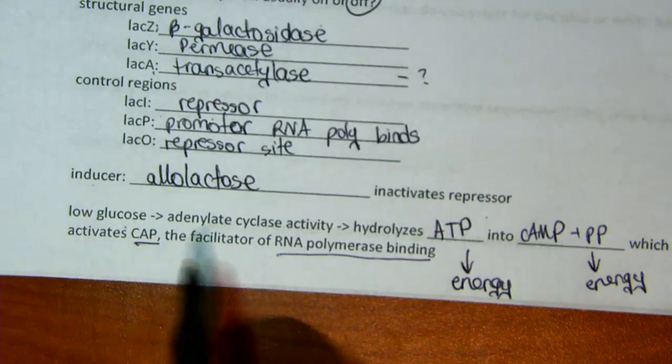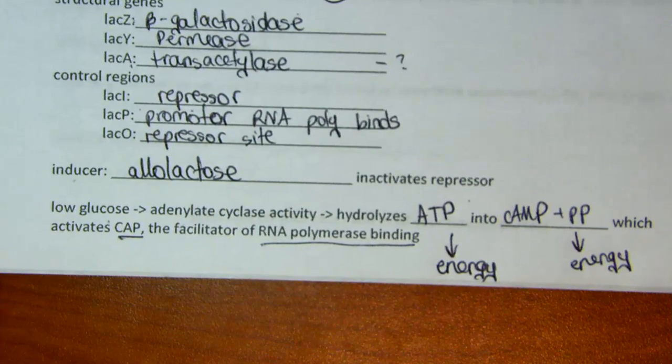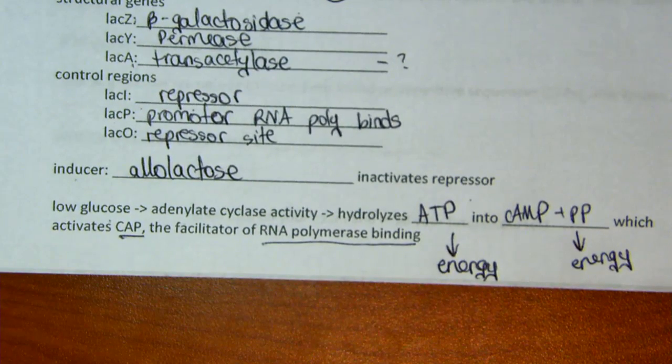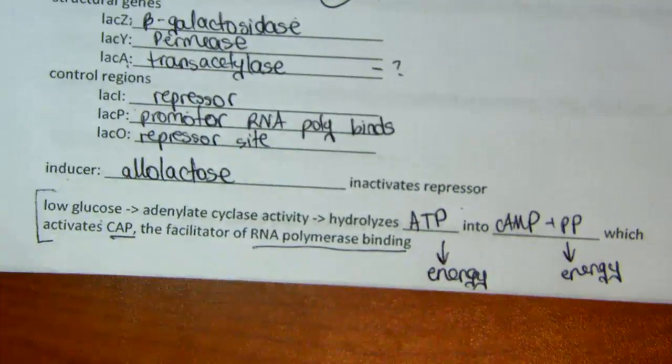So this is everything that has to happen in order to get the operon functional. Obviously, you also need lactose, which is why it's called the lac operon. And you need that lactose to be able to be broken down by LAC-Z and all of these things. But these are kind of the behind-the-scenes aspects of the lac operon.